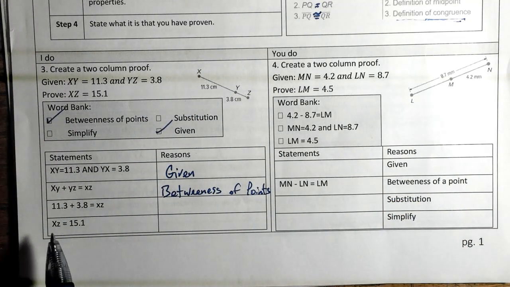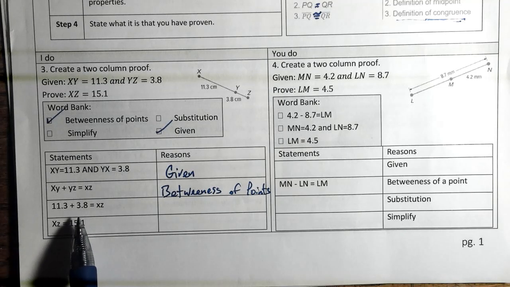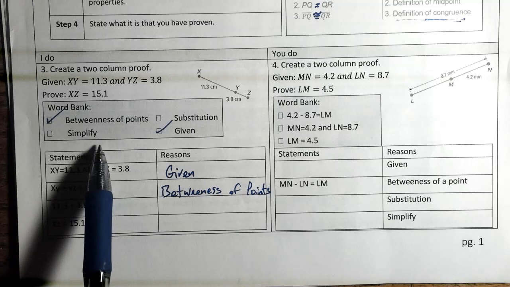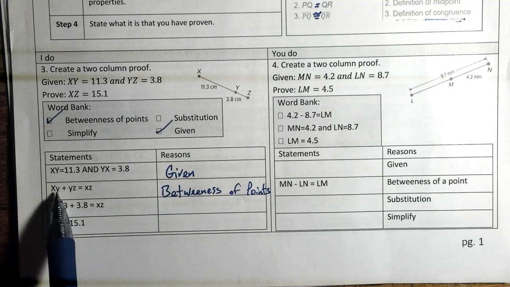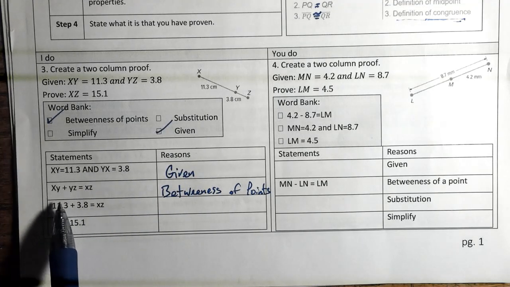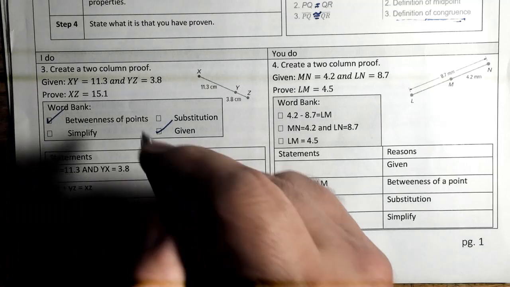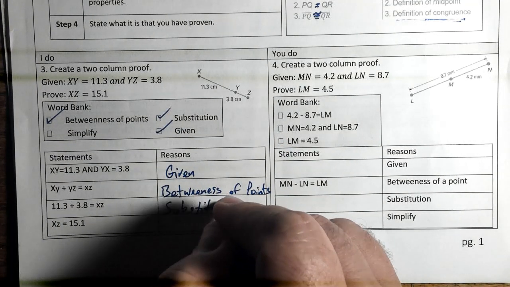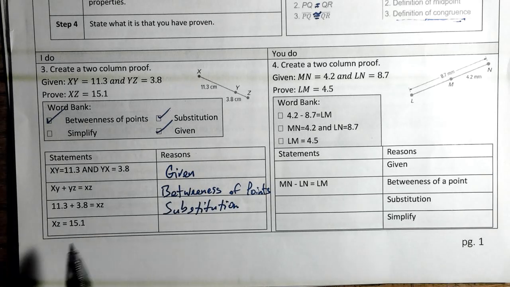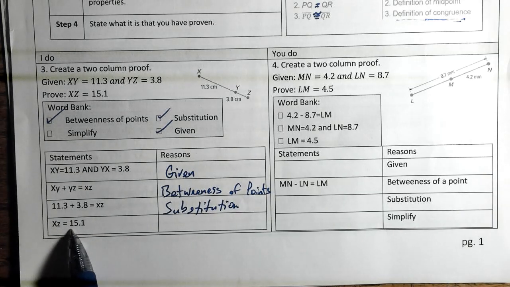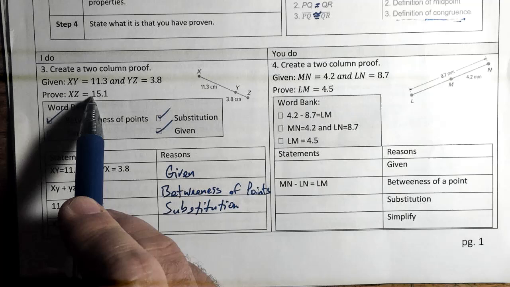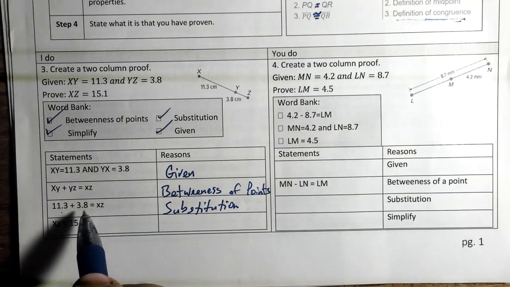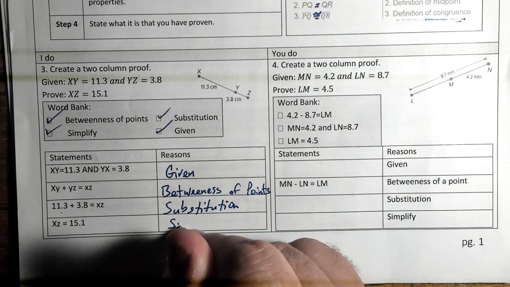Okay, third statement. 11.3 plus 3.8 equals XZ. So we have simplify or substitution. Well, we substituted. XY they told us was 11.3. So this was a substitution. And then finally we added them together. We got XZ equals 15.1. That was what we wanted to prove, but we simplified or we added like terms.